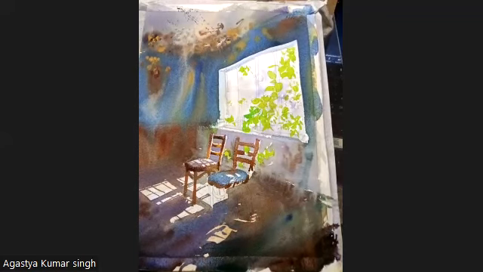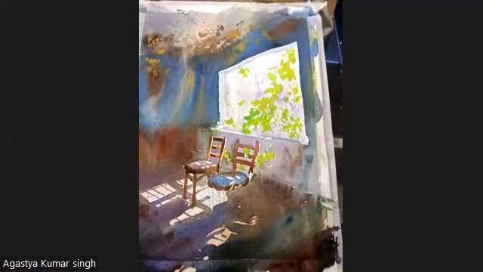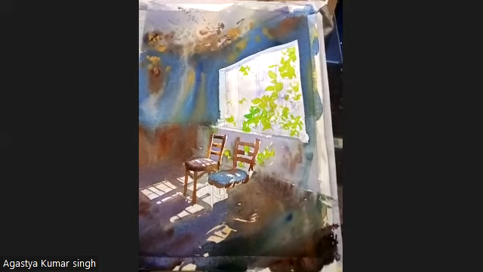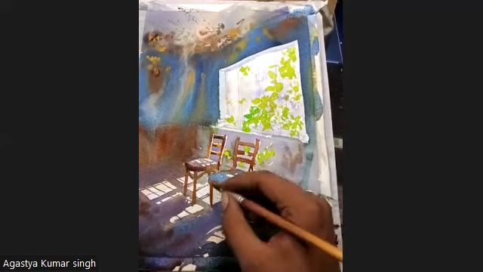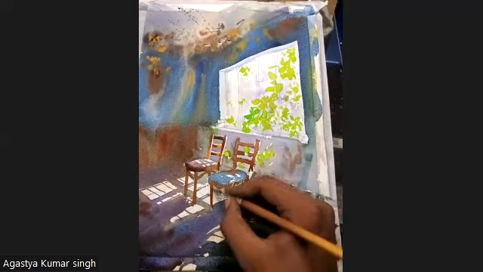You're gonna make the orange color for the legs. You're using the orange color for the legs again. When we give the dark thing and the highlight thing, it's just going to come out. I mean, that will be the depth of the painting, and all these chairs will come out very beautifully.